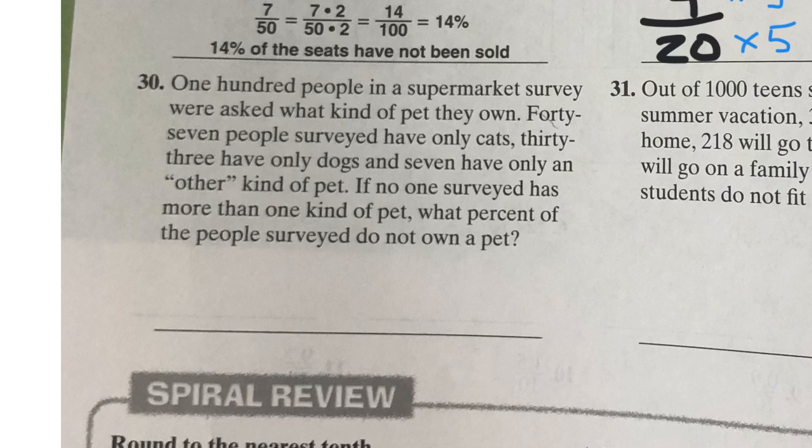So that's 3 people out of 100 that don't own a pet. So we have 3 out of 100. Now, it turns out that this is already out of 100, so we don't have to convert it, which means we're already ready to find the percentage. And the percentage in this case is 3%, because it was already a fraction that had 100 in the denominator.